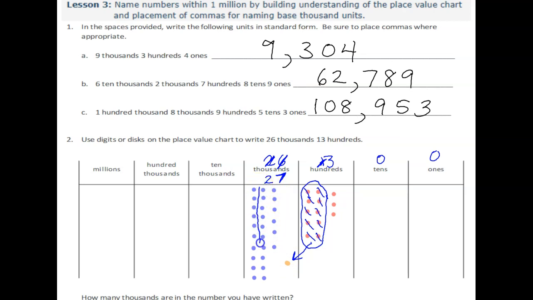But this 10 and this 10, the 20 of those are going to be regrouped as 2 10,000s. So let's go ahead and put in my 2 10,000s here. Now, instead of having 27, I have 7,000 and 2 10,000. So now my number looks like this: 2, 7, 3, annex my zeros to give me 27,300.